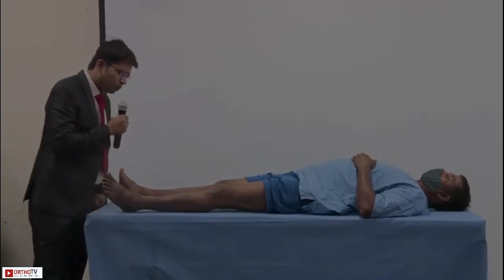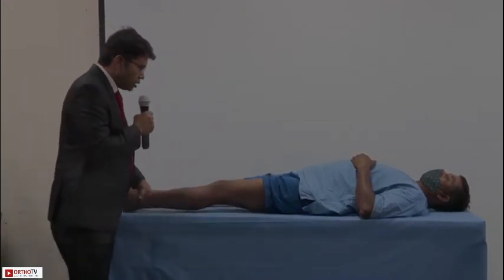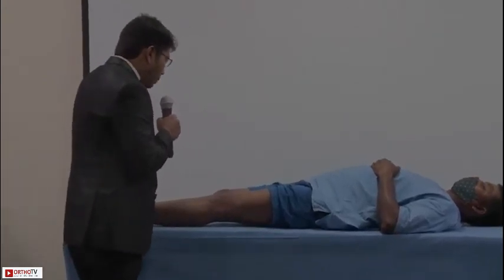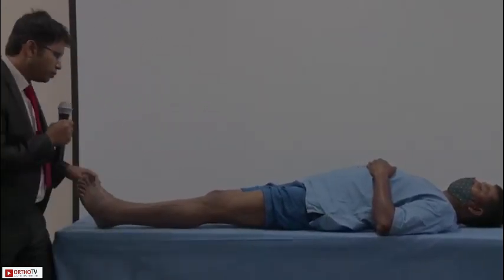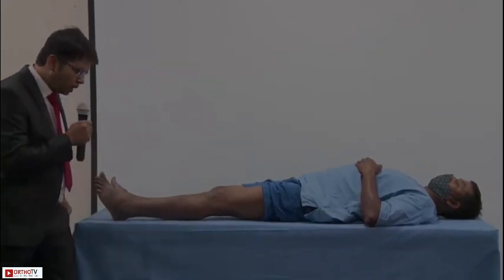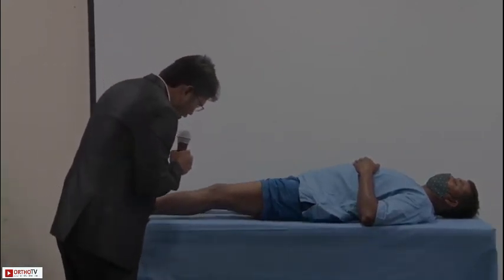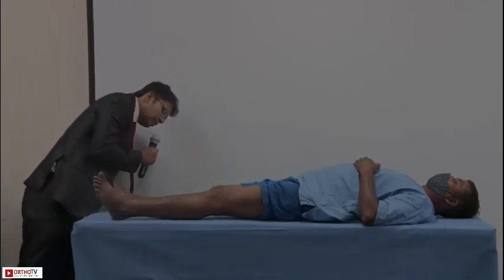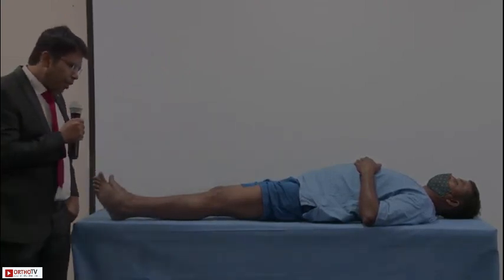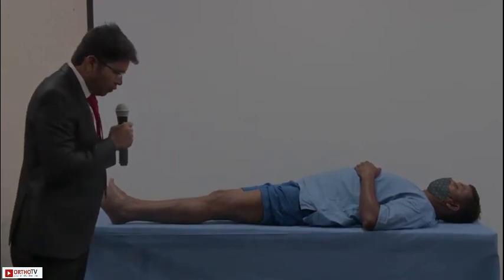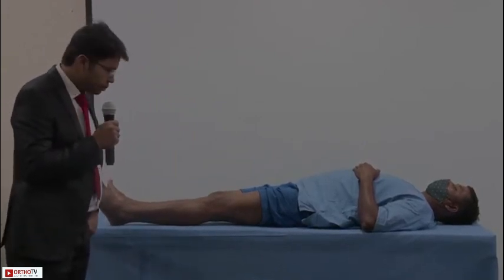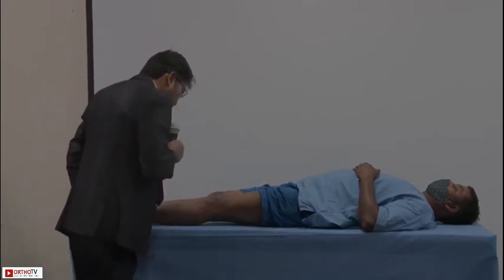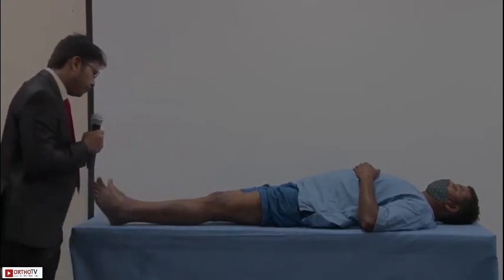Here on inspection, I can see there is wasting of the muscle of the mid thigh, mainly the VMO muscle wasting. There is no deformity of the knee joint. I have compared it with the normal side. Usually in any ligament injury, we should check whether there is any fixed flexion deformity or not. There is no scar and no obvious swelling on the knee joint.